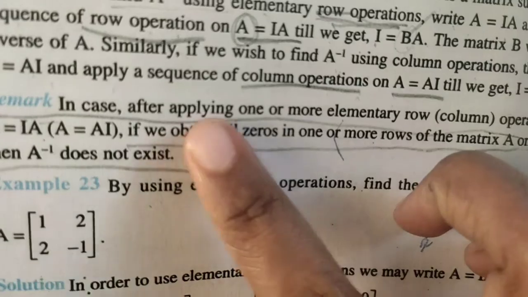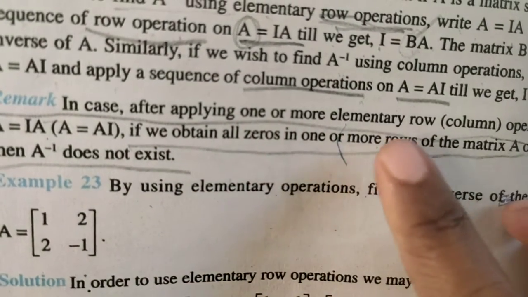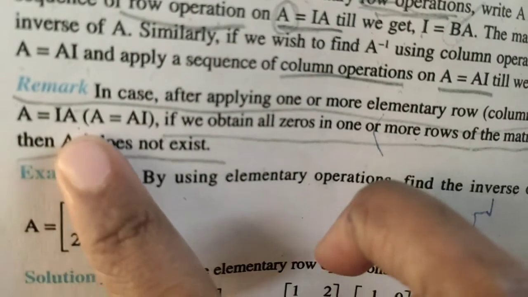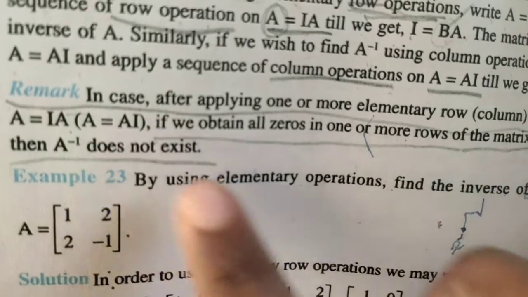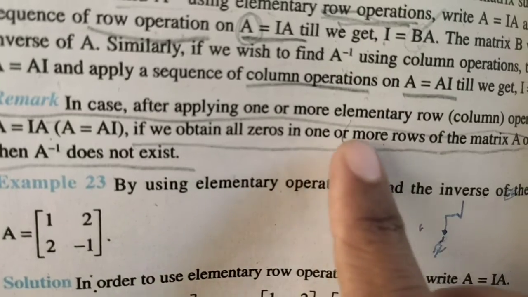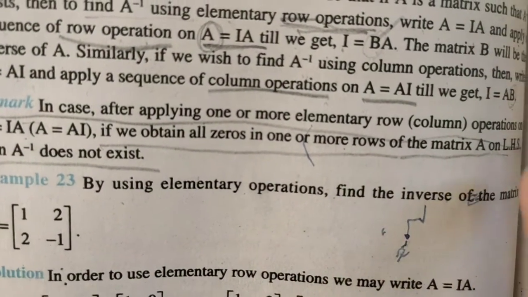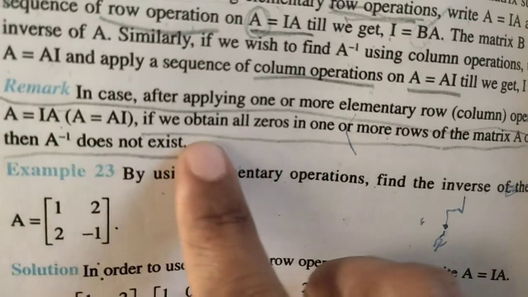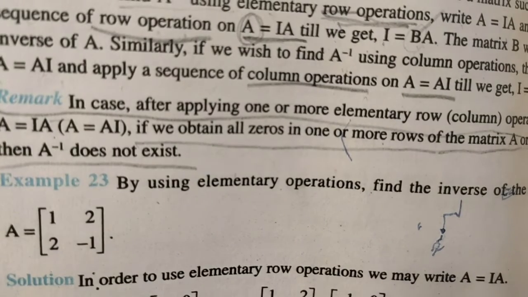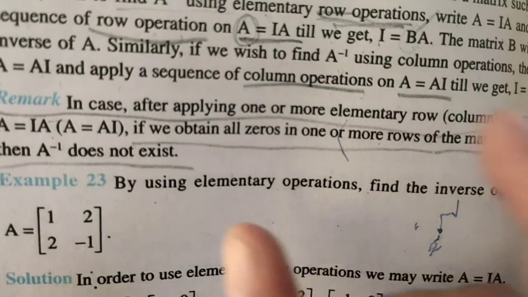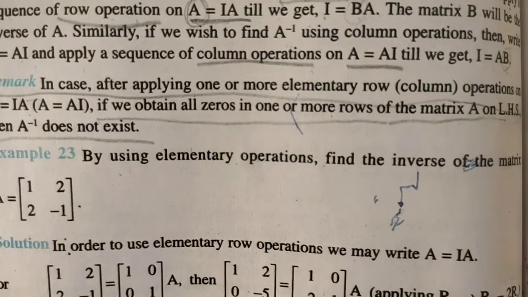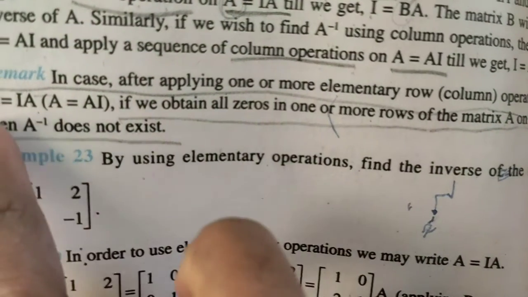In case, after applying one or more elementary row or column operations on A is equal to IA or A is equal to AI, we obtain all zeros in one or more rows of the matrix A on the LHS, then A inverse does not exist. That is why in the question they have given, if A inverse exists, find the A inverse of the matrix A. So at which point does A inverse not exist? In the LHS of this A is equal to IA.